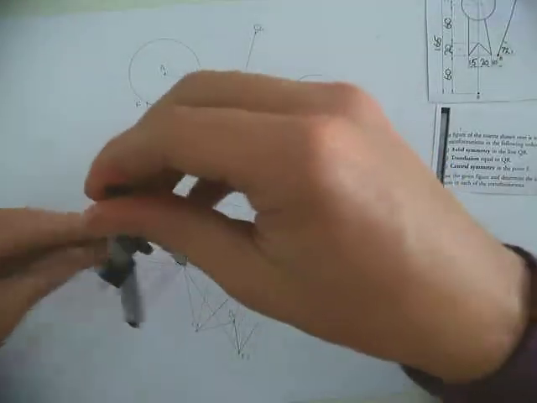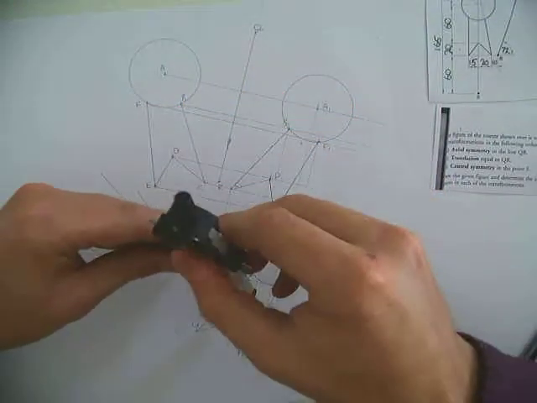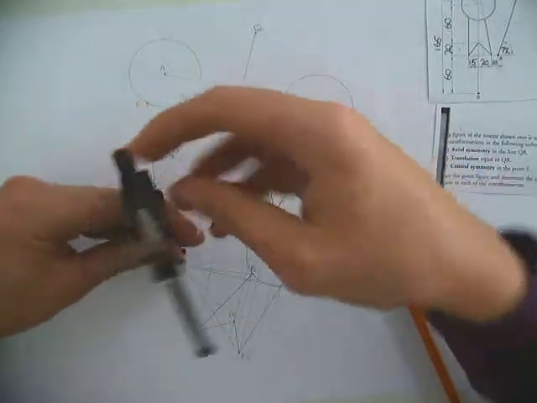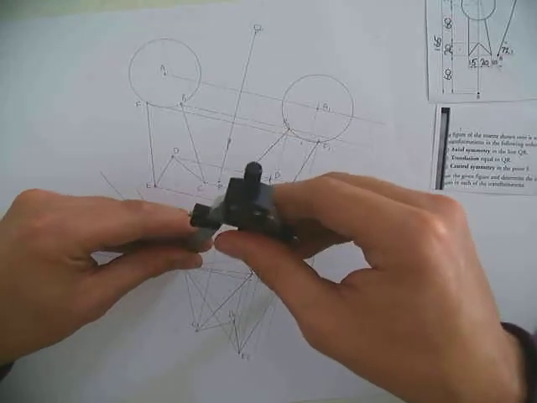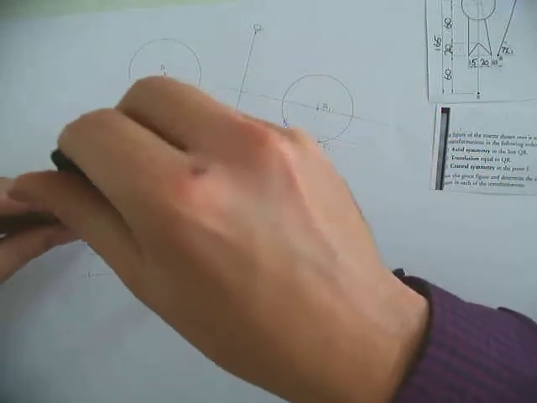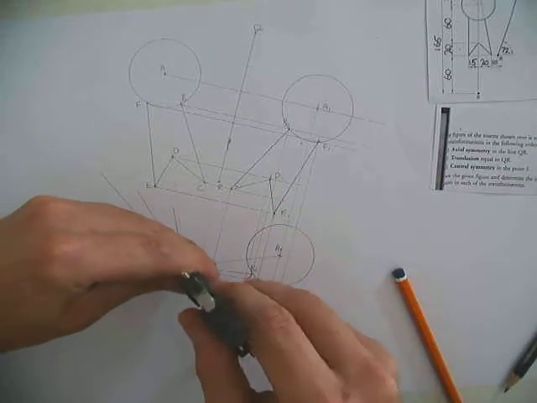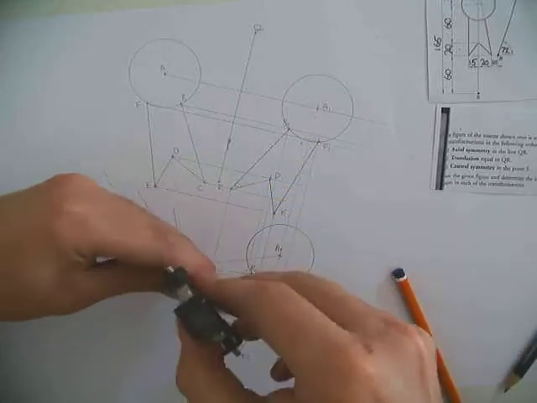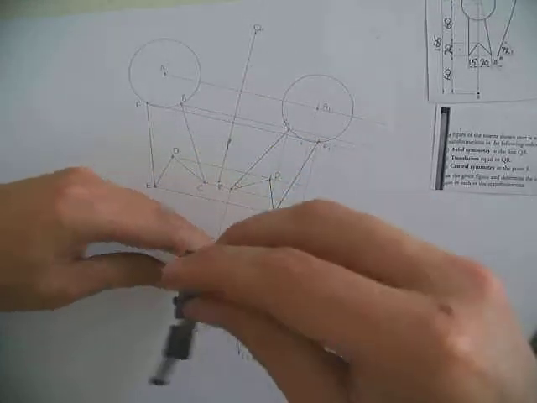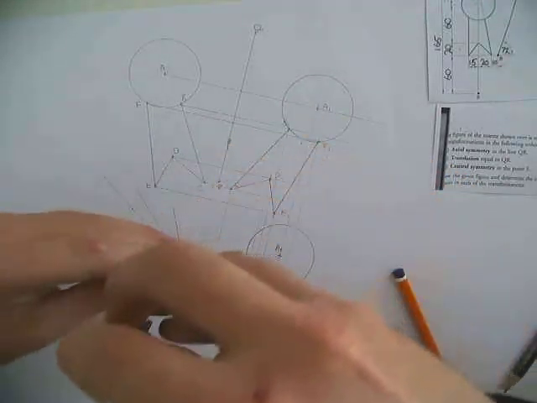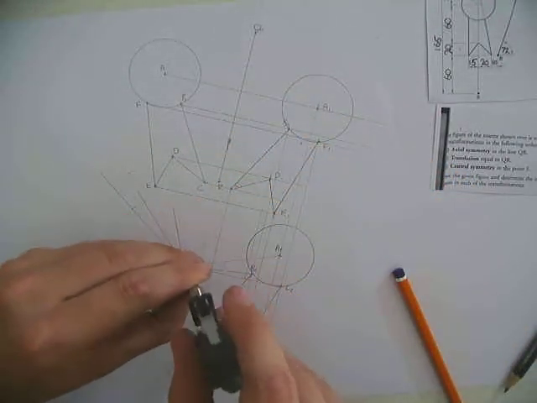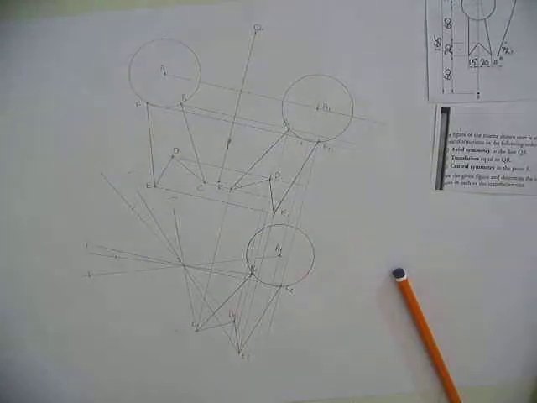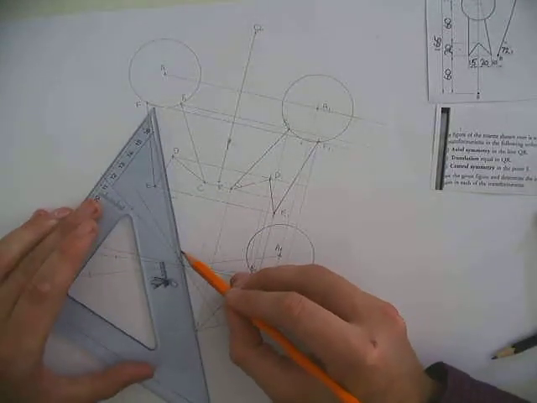Setting my compass at S, I start with the smallest distance, B, A, and F, D, and point C.